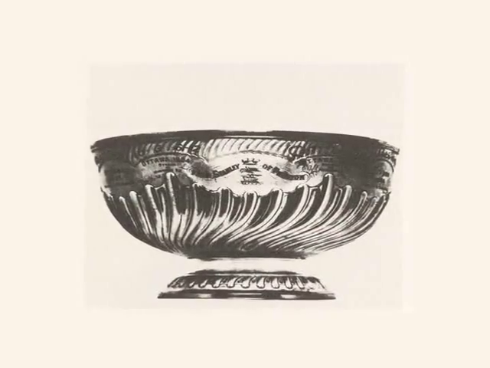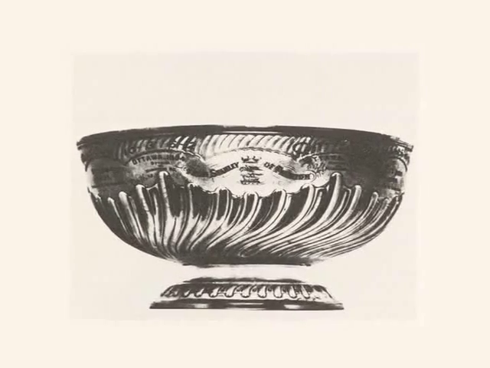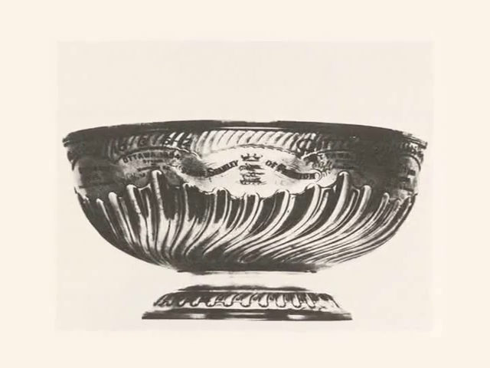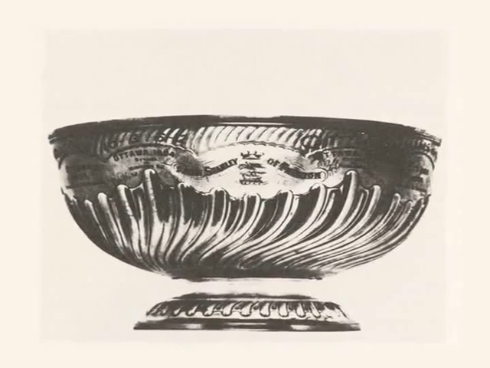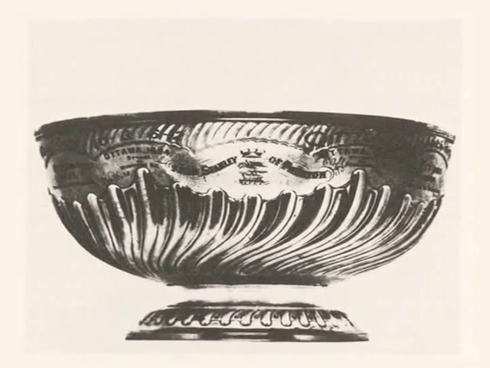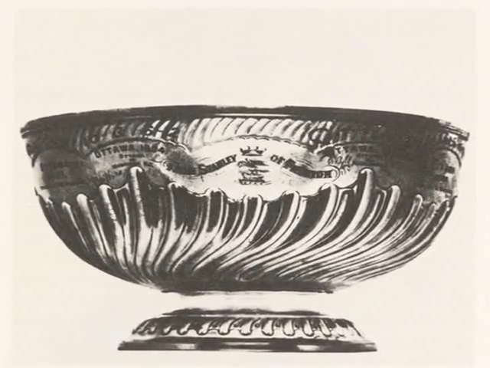The cup itself was purchased by an aide on a trip to England for slightly less than $50, and would go on to become not only a symbol for the game, but the most coveted and difficult-to-win sporting trophy of all time.